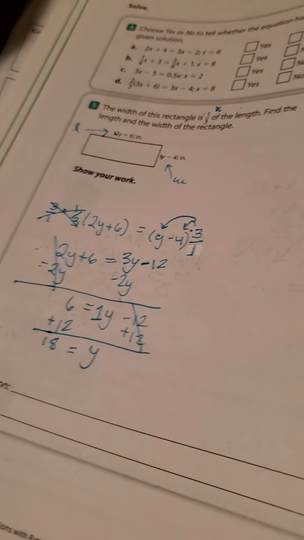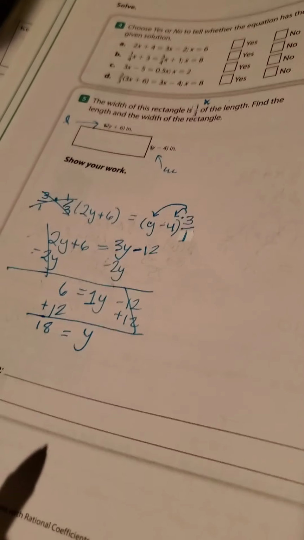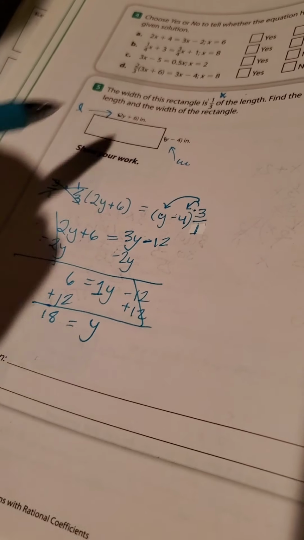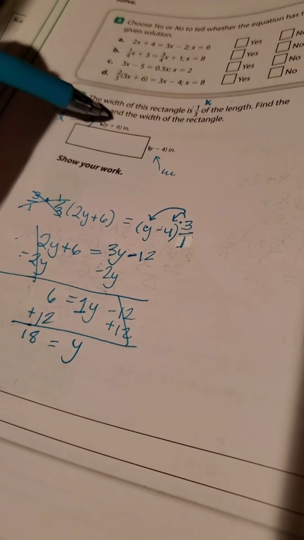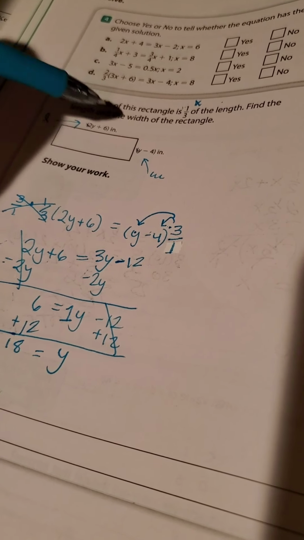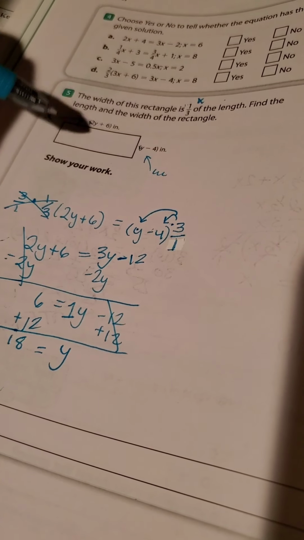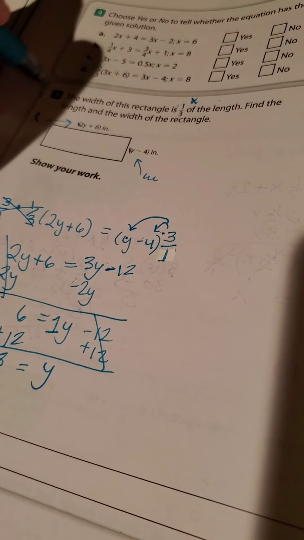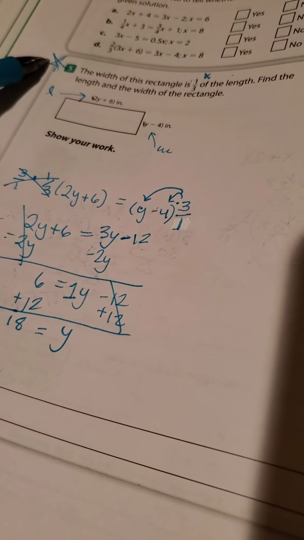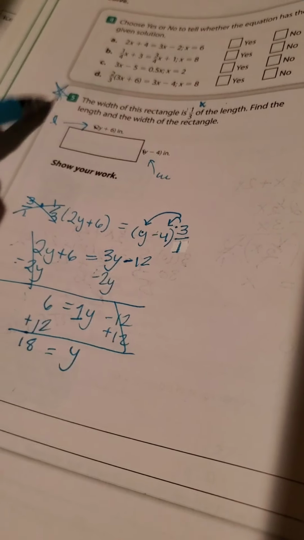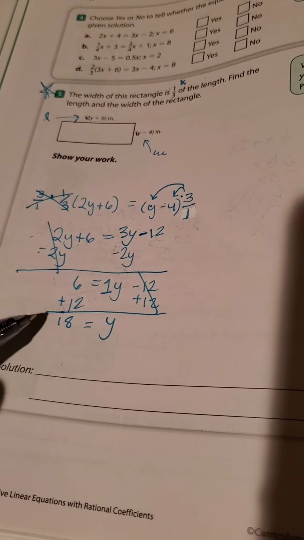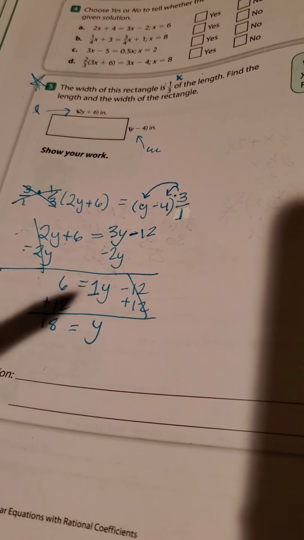So y equals 18. Now I'm going to go back up to that question because they're not asking me what y is. Nowhere up here did they say figure out what y is or what does y represent. They said find the length and the width of the rectangle. This is very important because you're going to have a question just like this on tomorrow's quiz. So please pay attention to this next step. If you leave it just as y equals 18, you haven't completed the problem.